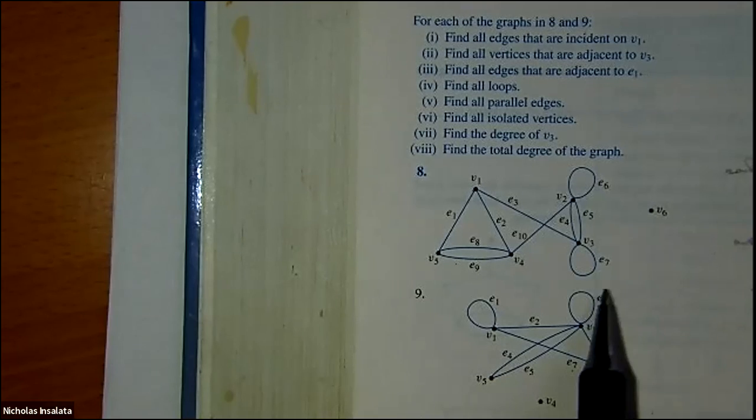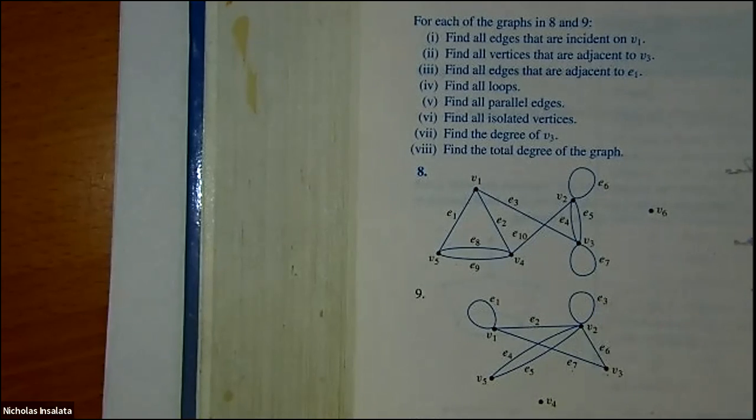That would be this one here. So which edges are adjacent to E3? Okay, so this will be, yeah, there we go. Okay, 2, 3, 4, 5, 6. Perfect. Okay, so now let's find all the loops. So what are the names of the edges which are loops in number 8?